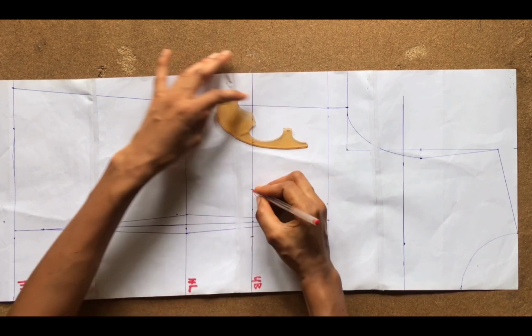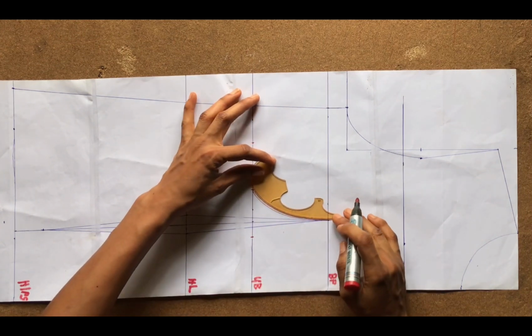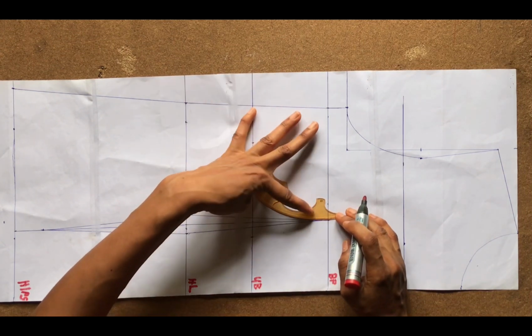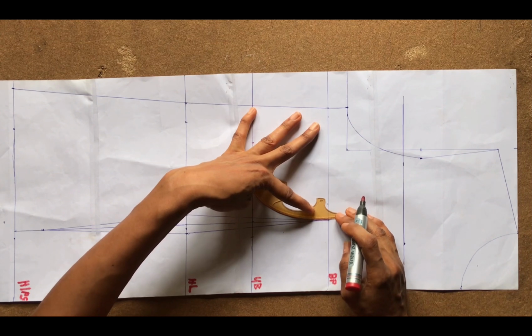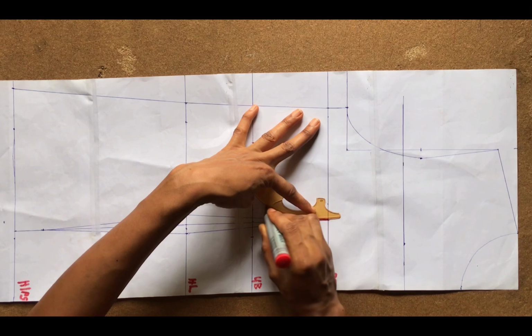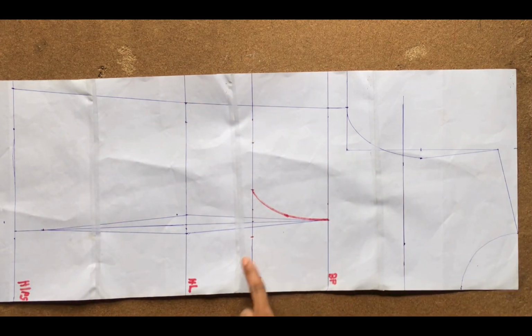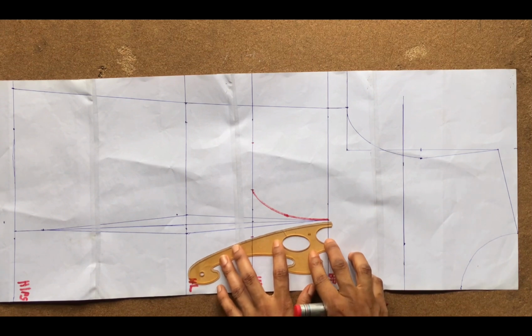So I'll go ahead and curve it like that, and I'm using my marker to make it visible enough. I just got this marker and it was actually misbehaving, so that's why I did not use it to draft everything, but I hope the pen I used is visible enough.